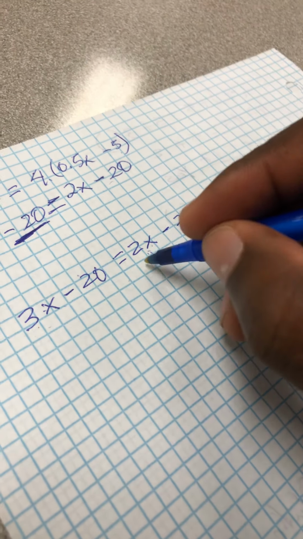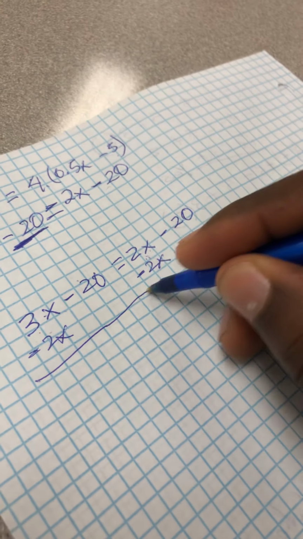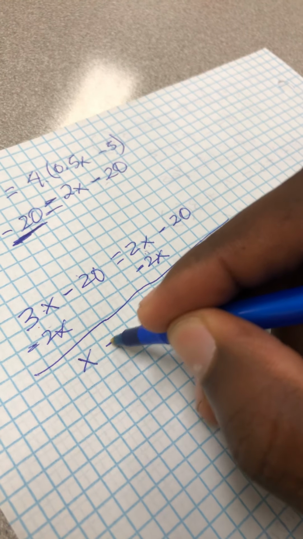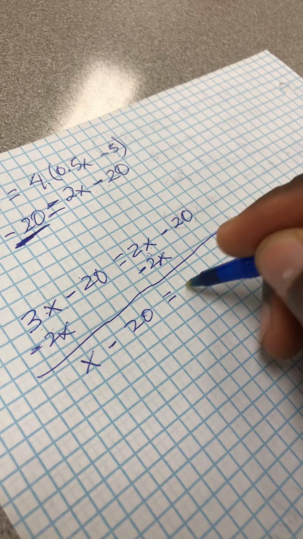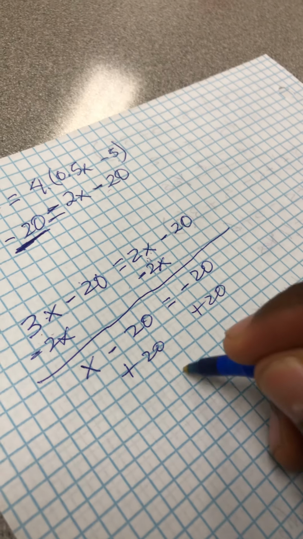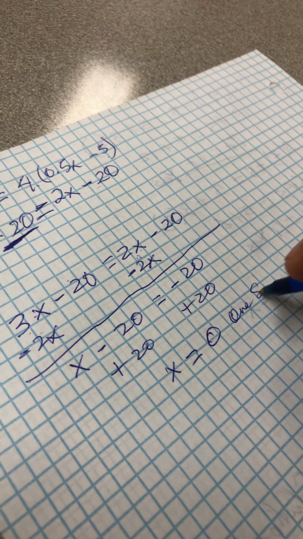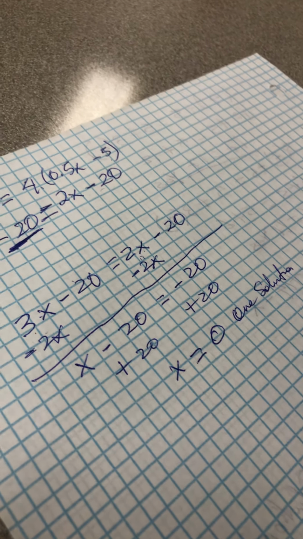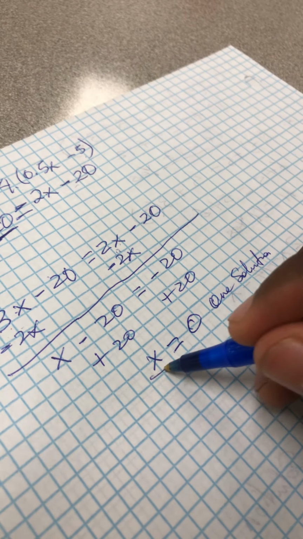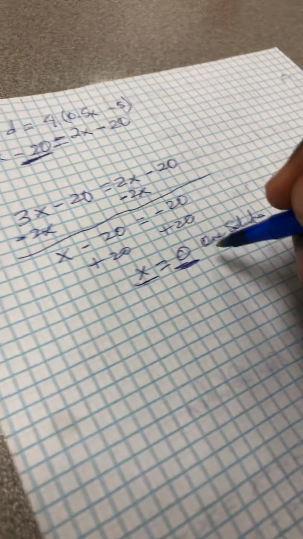So I'm going to get rid of this 2x because it's smaller. Whatever I do to one side, I need to do to the other side. And make sure you're going to the other side of the equation. So 3x minus 2x will give me x. I'm going to bring down that 20, and I'm going to bring over this negative 20 on this side. I'm going to add 20 to both sides, and I will get x equals 0, which means I have one solution. Okay? One solution, because remember what I said, whenever x equals something, that means you have one solution. We're almost done. Last one.